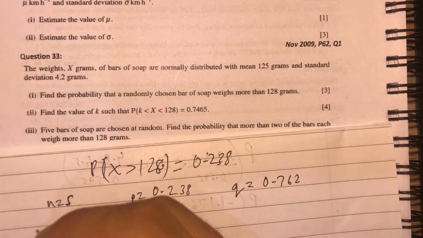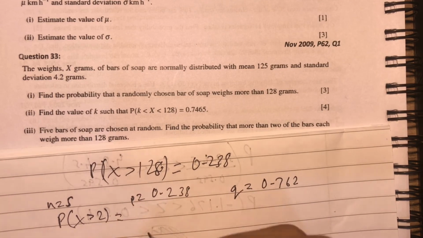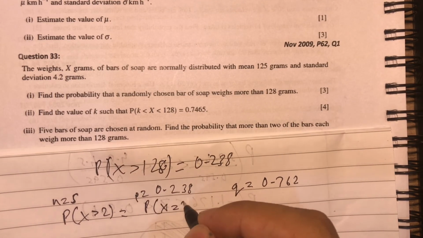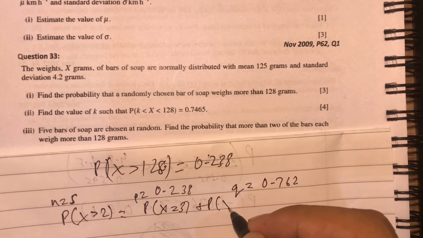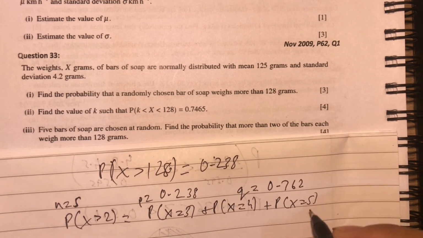So these were the criteria for a binomial distribution, so that means that this is binomial. Now since this is binomial and they're saying that there should be more than 2 bars, that means it's probability of x equals 3 plus probability of x equals 4 plus probability of x equals 5.